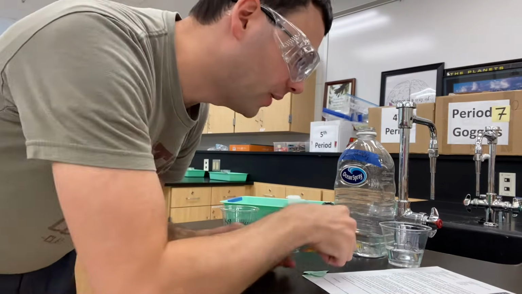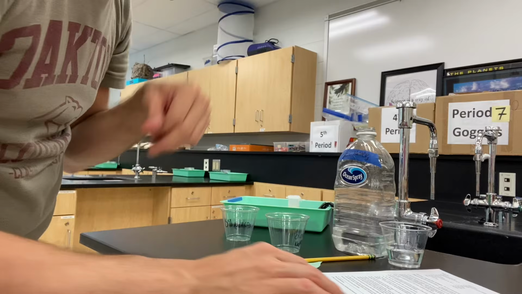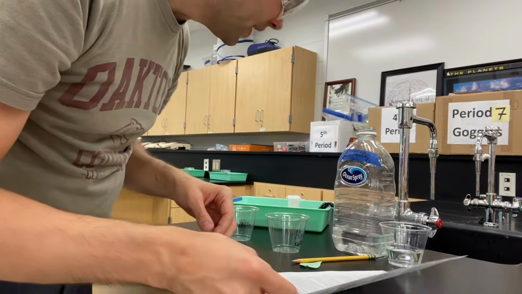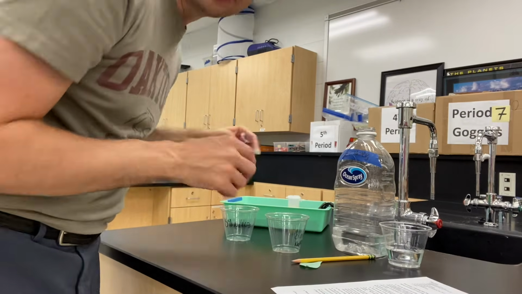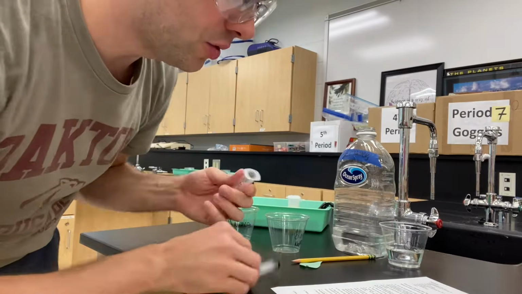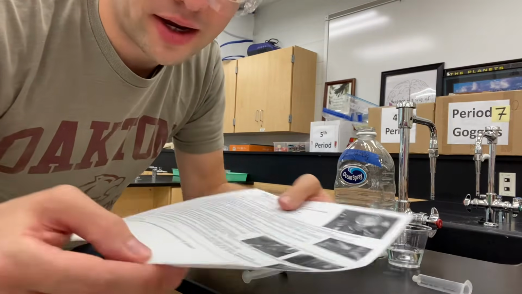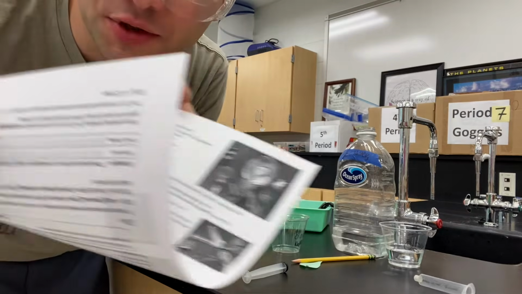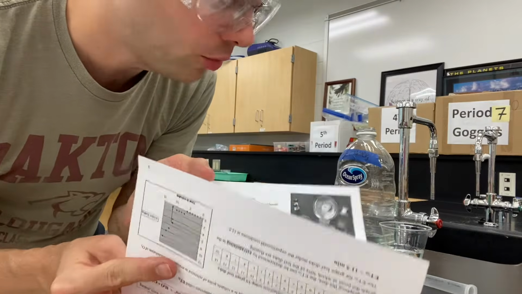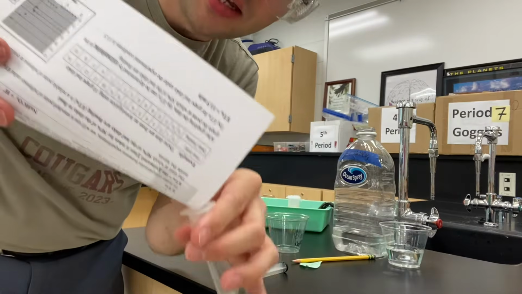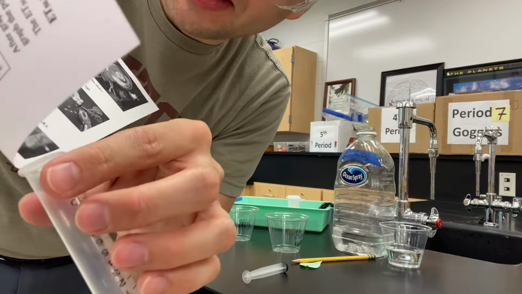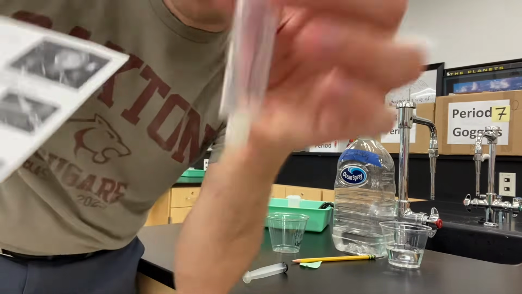All right, after you do that, step 4 is to take one of your syringes. I would recommend hot dog folding the piece of paper that has the hole punches on it and emptying your little discs into the container.